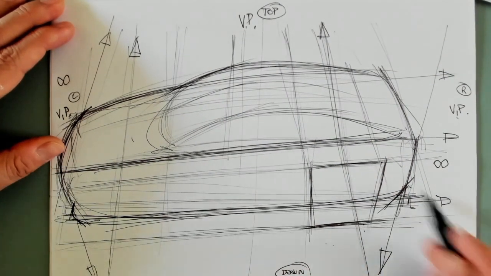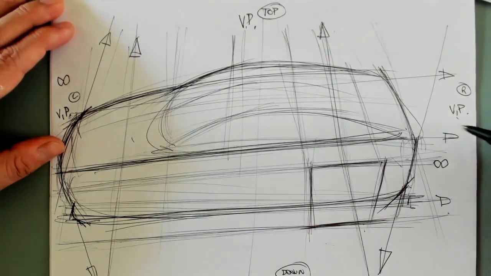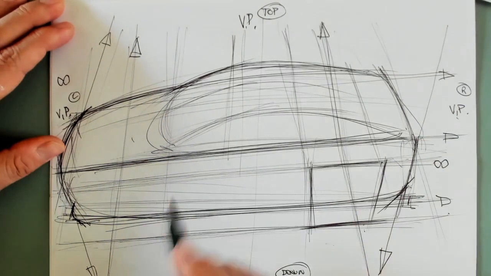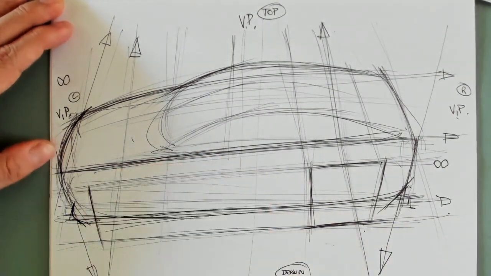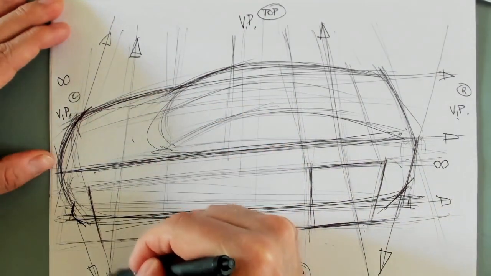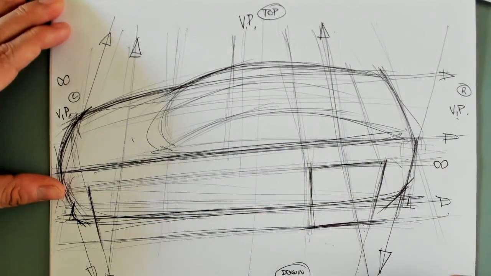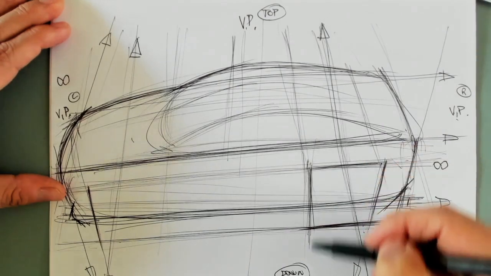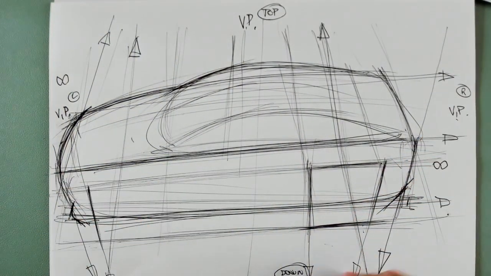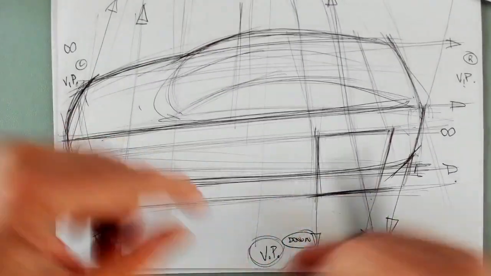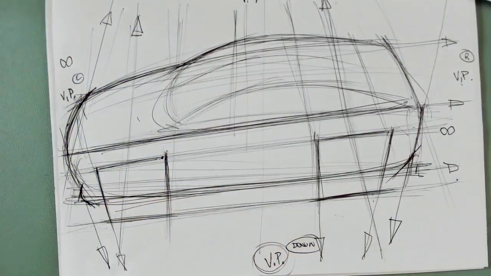As you can see, I'm making this kind of parallel to those ones, okay? The other square here. So this line is following here, like this one is following here. This one is following here. It's going down there where we have this vanishing point, very far down. So here we have the other one.